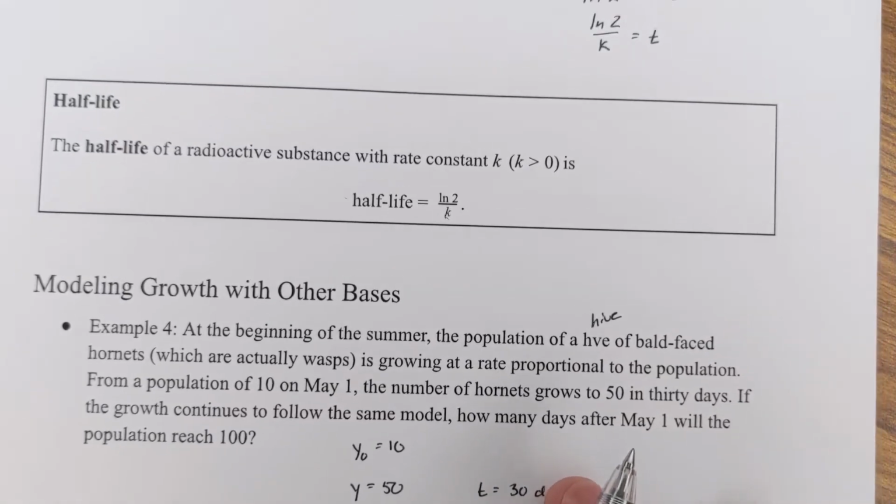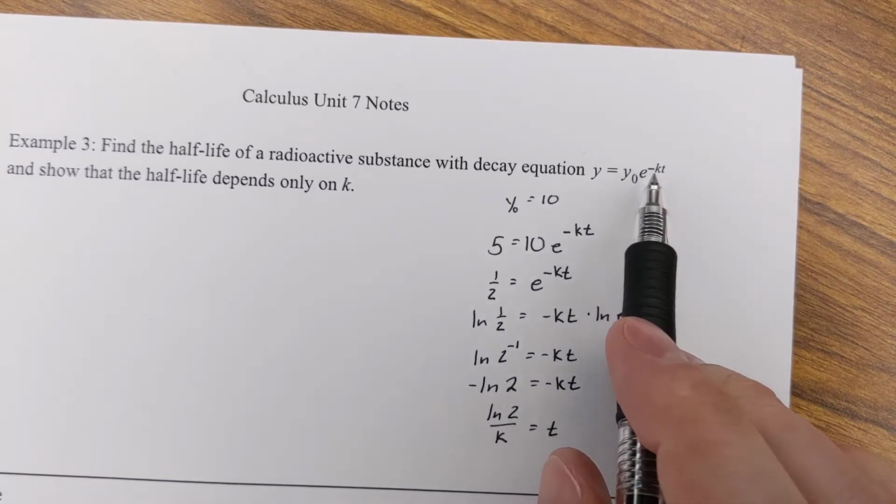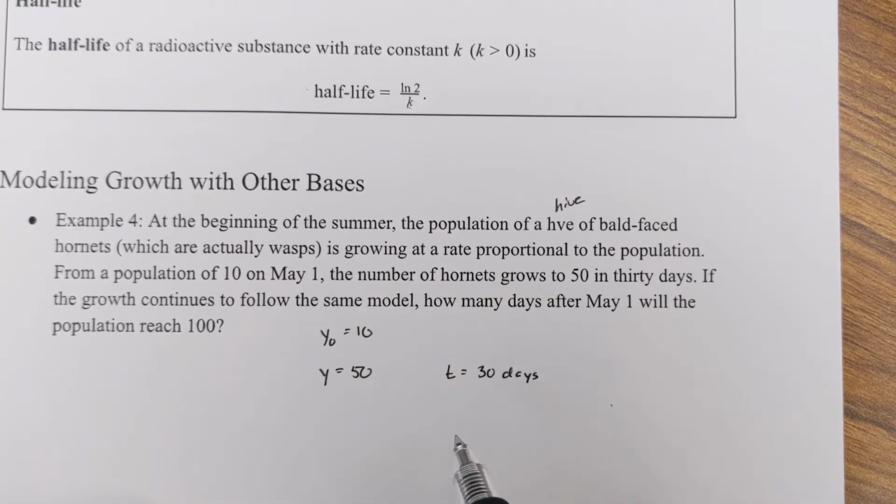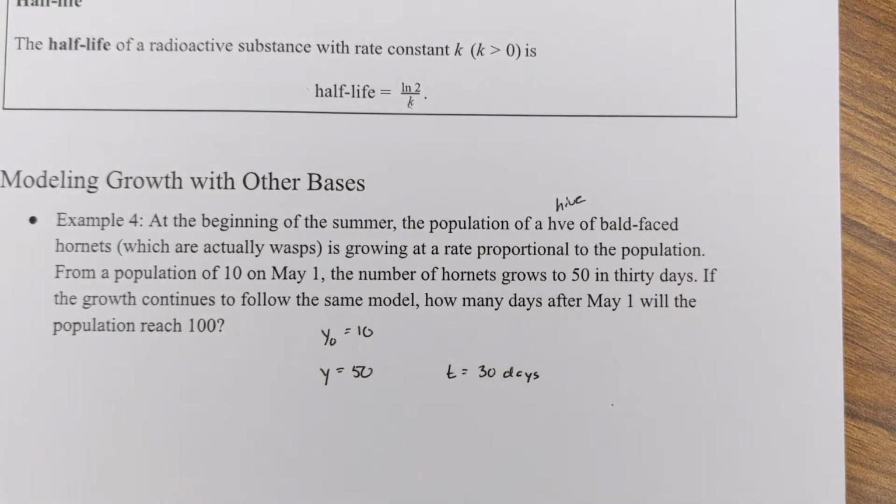So I need to find my value for k. So this is growth. How do I want to do this? Do I want to use an e? Why don't we use an e? It'll make it easier.